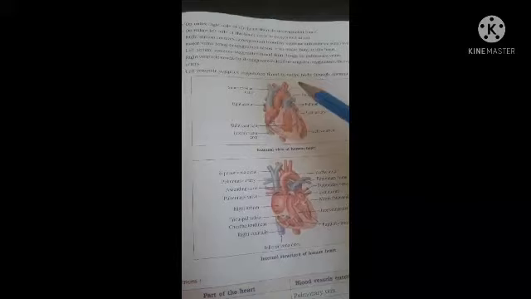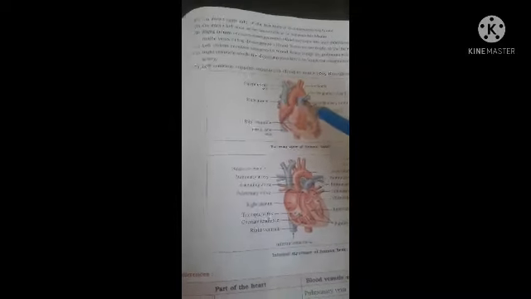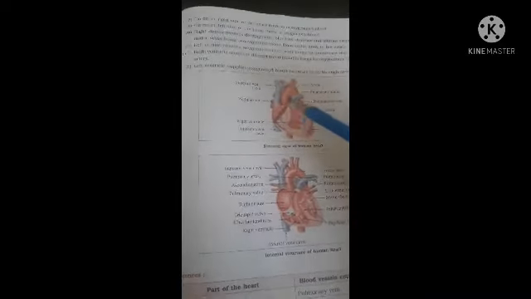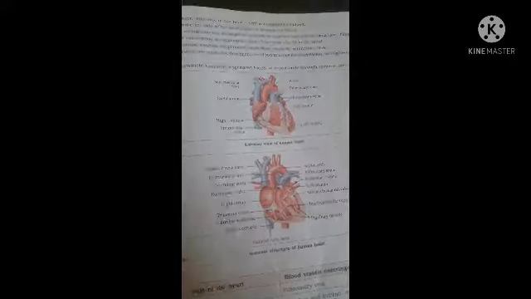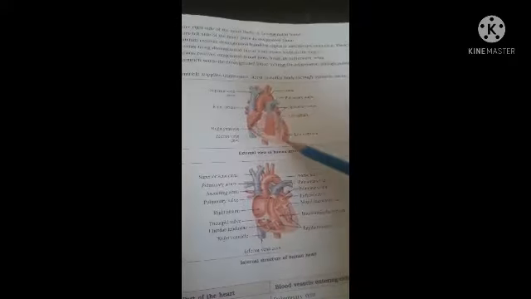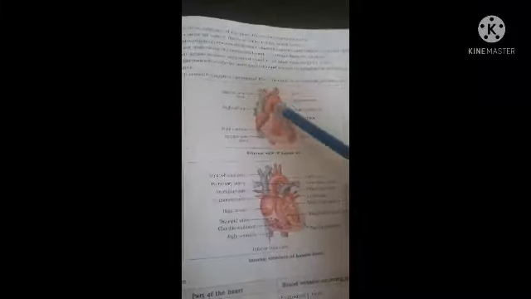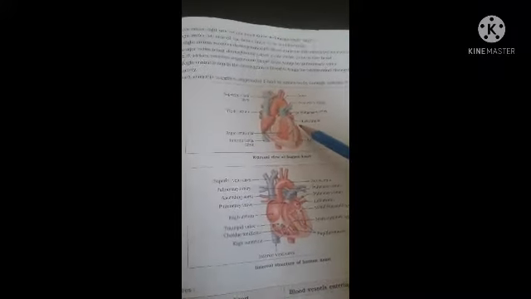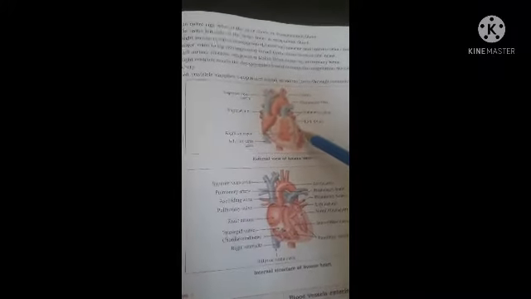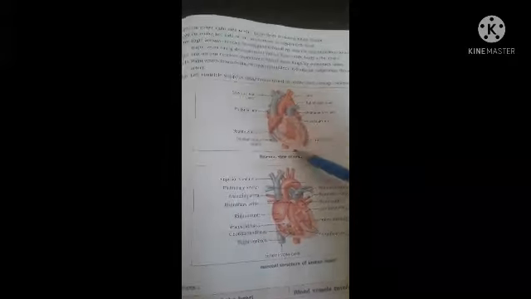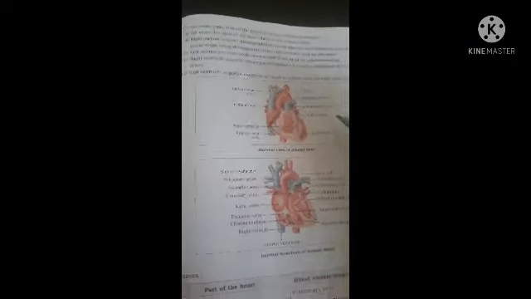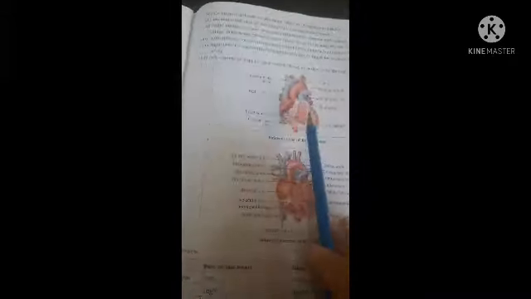From here, this blood is taken into the lungs, and in the lungs the purification process will take place, and after the purification it is brought back to the left side of the heart. This is the right side of the heart, this is the left side of the heart. So it will bring back to the left side of the heart, and later it is circulated throughout the body with the help of this aorta. Fine, this is what we learned in the theory.